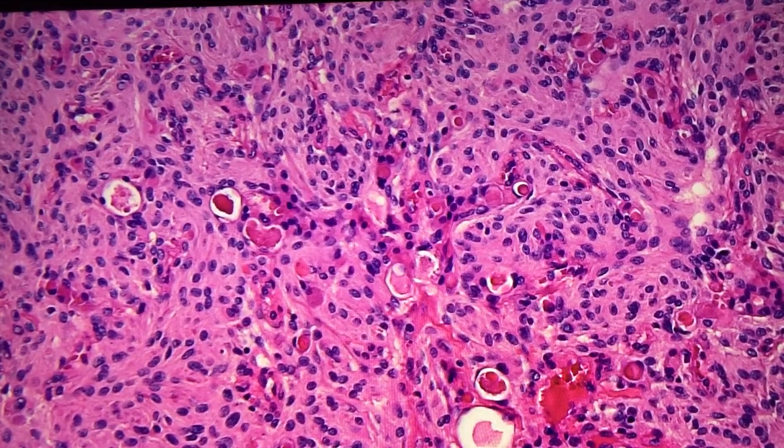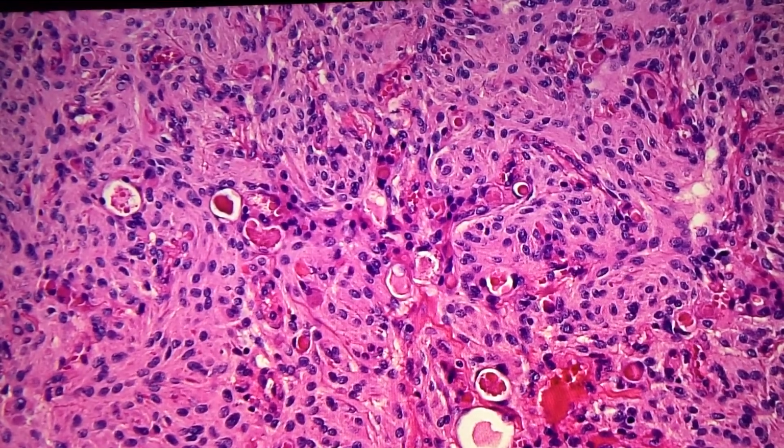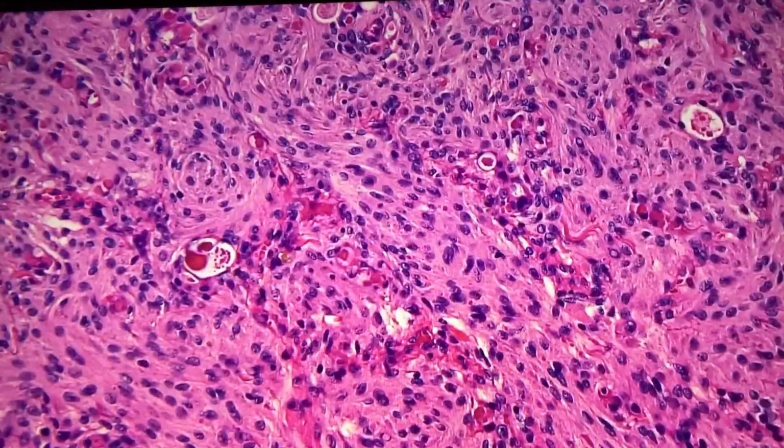It doesn't look like a psammoma body. Why not? Because it doesn't have the characteristics of a psammoma body. Yes, they're not purple, right? They're pink. And they're not concentrically laminated. Maybe there's some secretion, and these spindle cells are going in an disorganized pattern. Yes, kind of going everywhere. Very good.